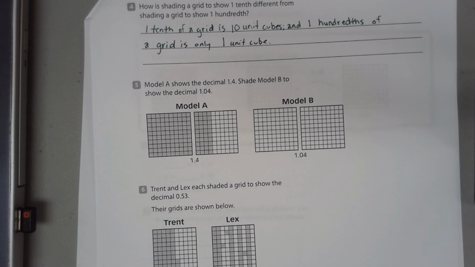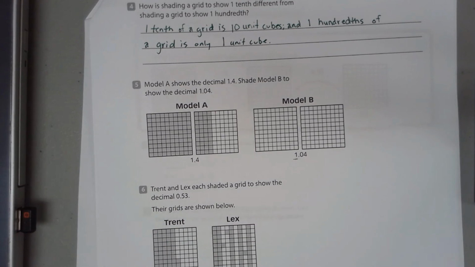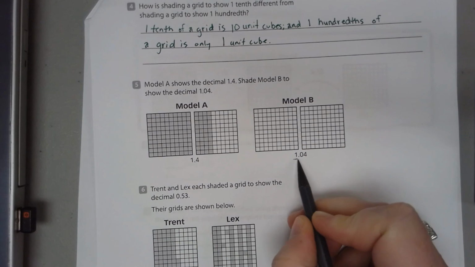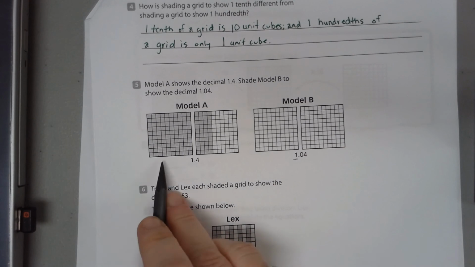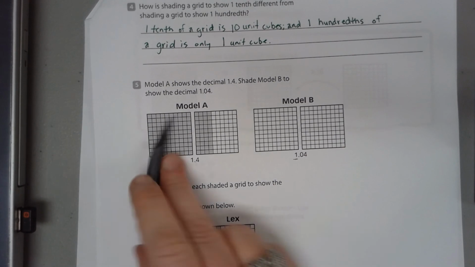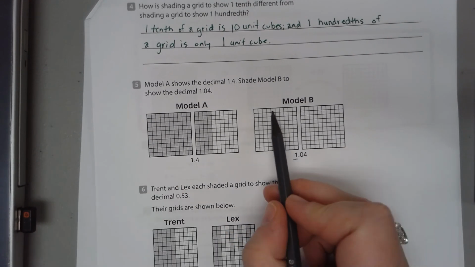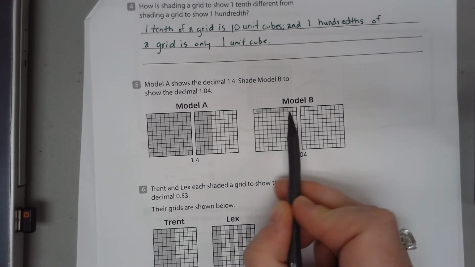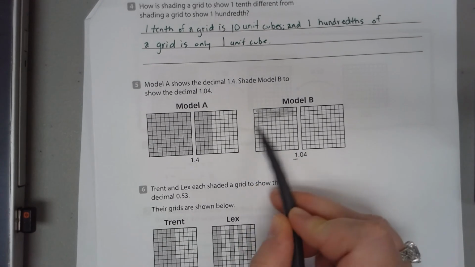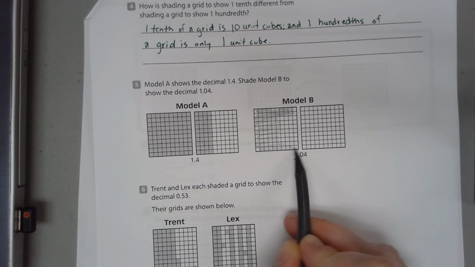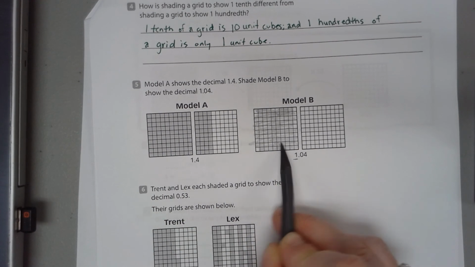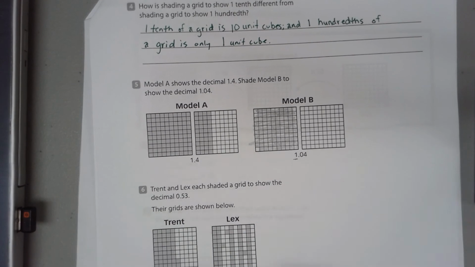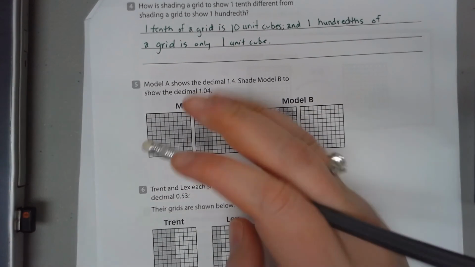Okay, so we know that if you have a whole number, like we do in 1 and 40 hundredths, we know, just like over here in 1 and 4/10, that this whole thing has to be shaded. So what I'm going to do, and what you can do, is shade this flat in. Okay, shade the flat. If you're like me, I went over.